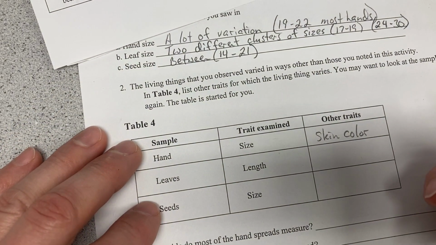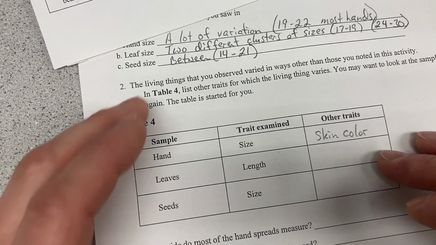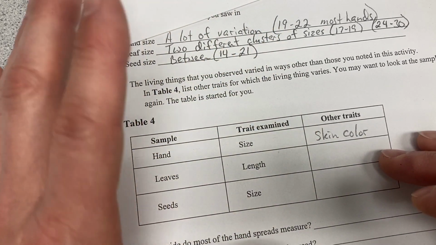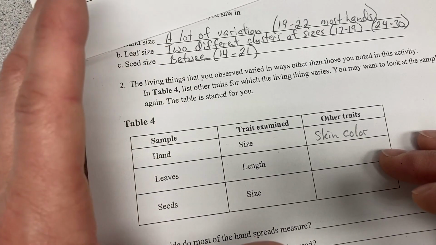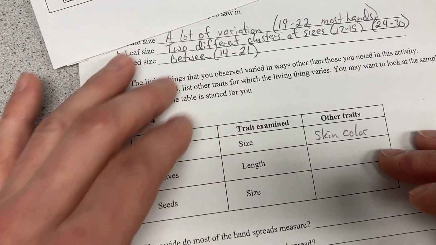And that's not surprising because skin color is a polygenic characteristic, which is what causes that variation. There's more than one gene involved in it. It's not an either or. You're not a tall bean plant or a short bean plant. There's a huge range, okay?